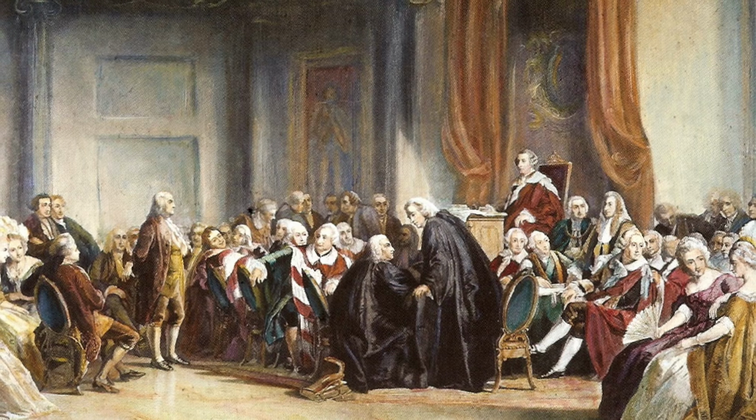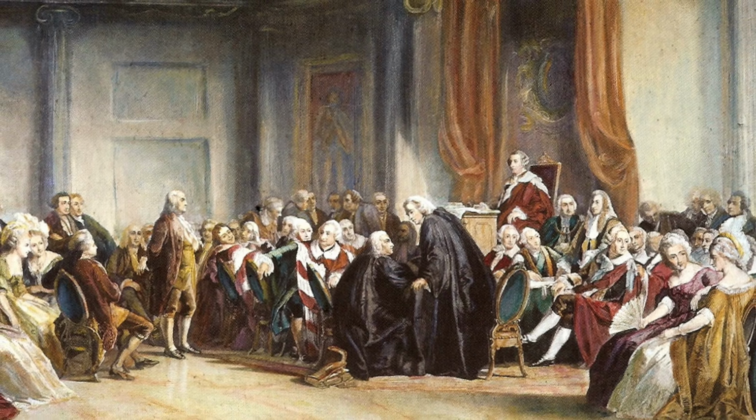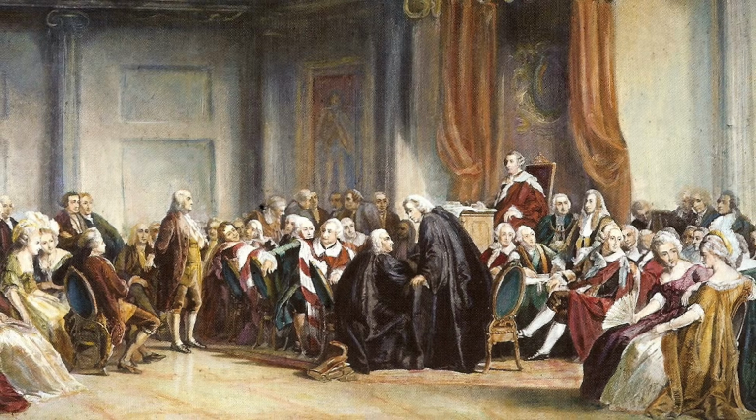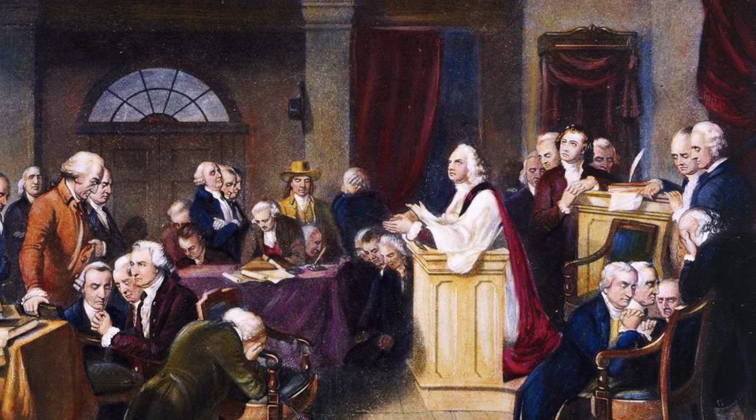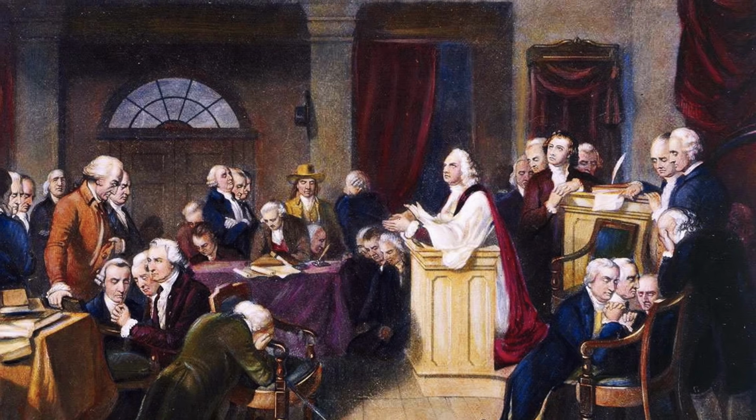The bottom line is that the decision and taxes were being imposed upon these American colonists, and they had no vote, no control, no influence, and no representation in the Parliament of England. Complaints to the king were ignored.